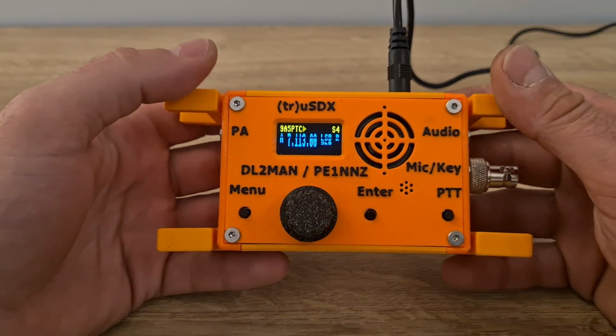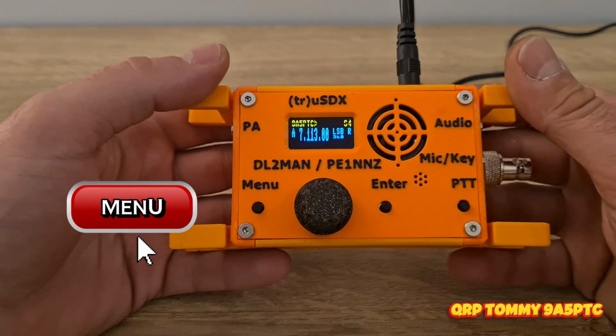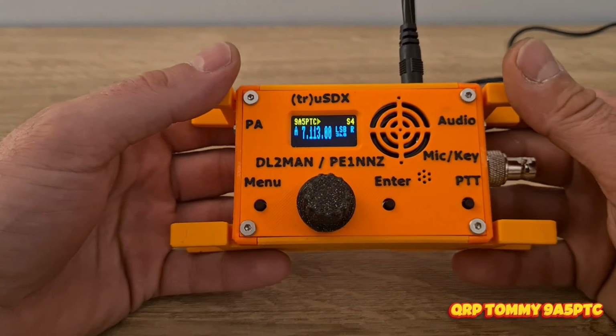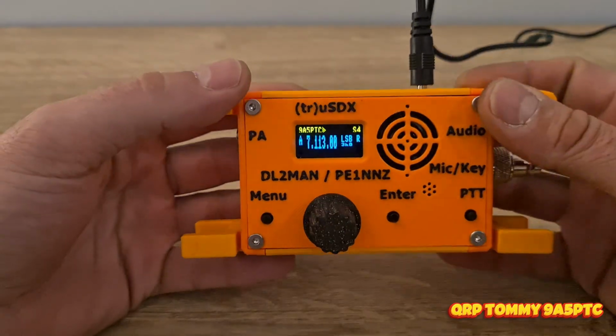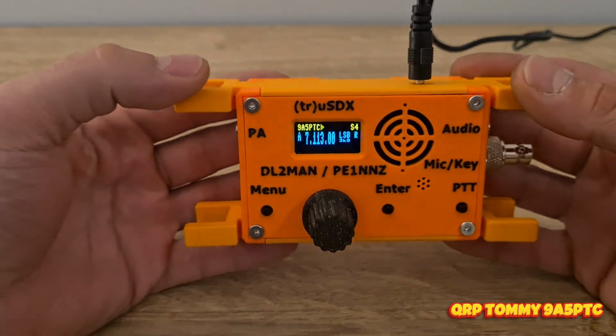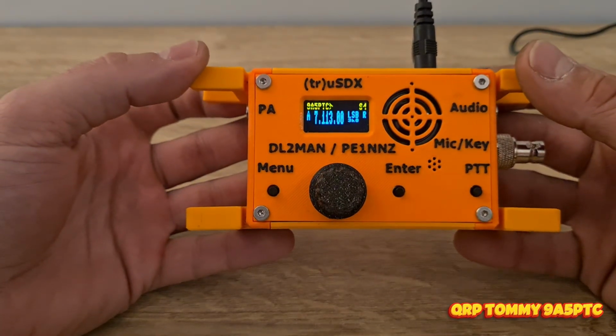As I told you in the previous video, in this video we're gonna go through the menu of the true uSDX designed by Manuel and Guido. All hail to Manuel and Guido. This magnificent little device is quite versatile and it's worth its money in gold. So for this money you get a pretty decent radio.